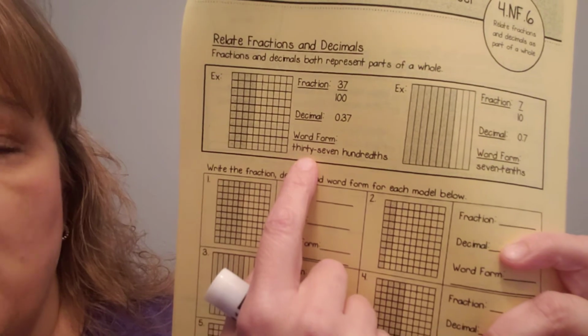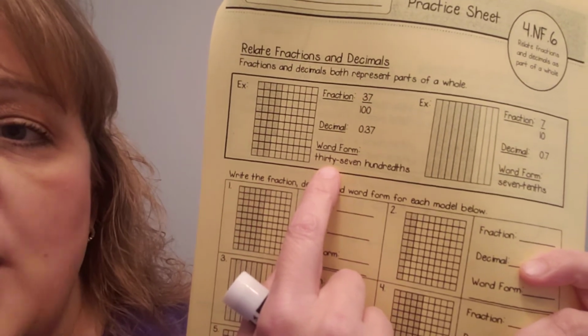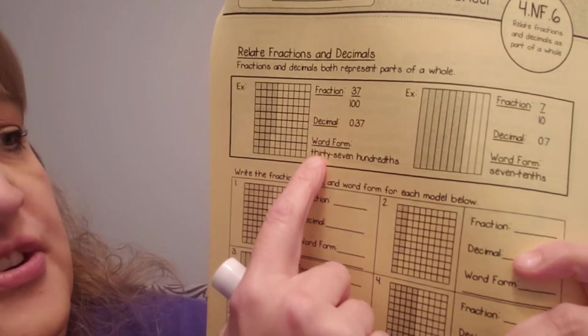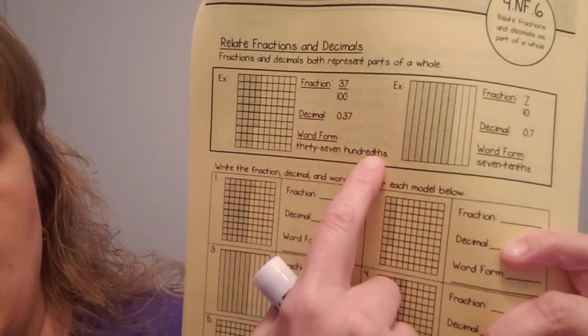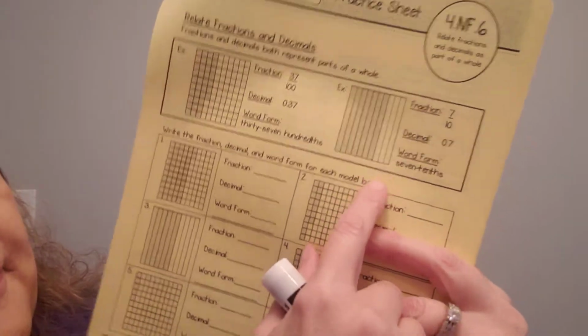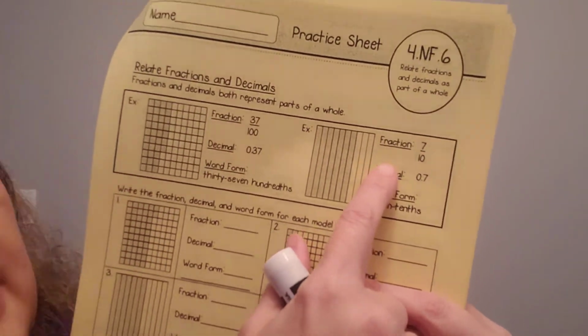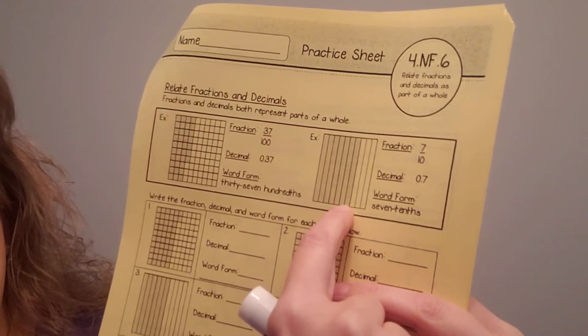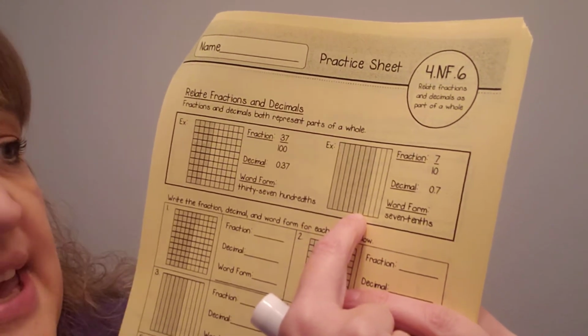Now, the word form is you're just going to write it as you say it. So 37 hundredths. All right, let's look at this one. This one is not split into hundredths. It's split into tens.